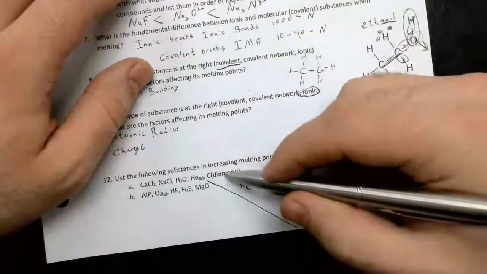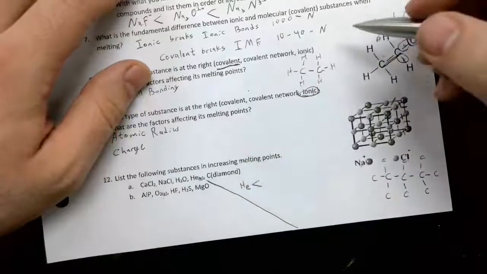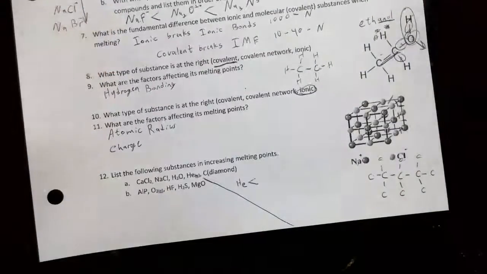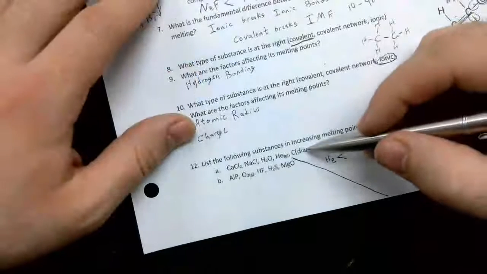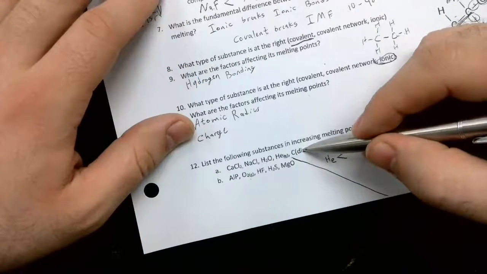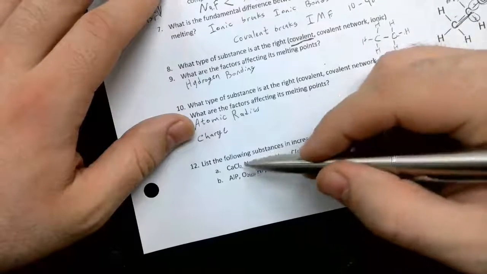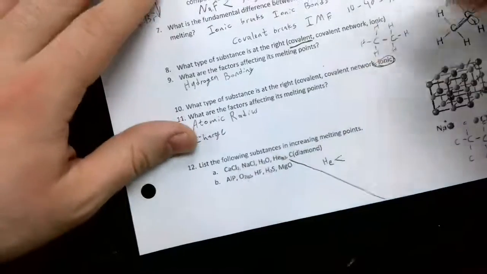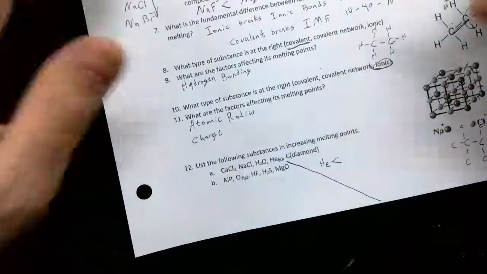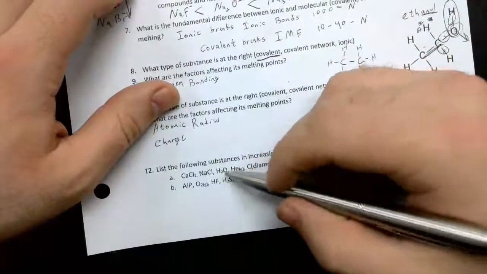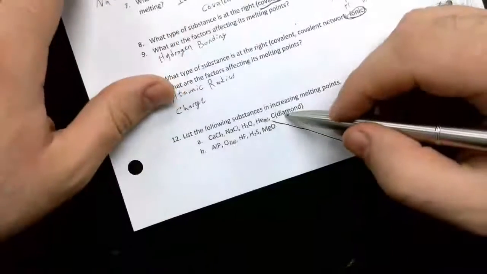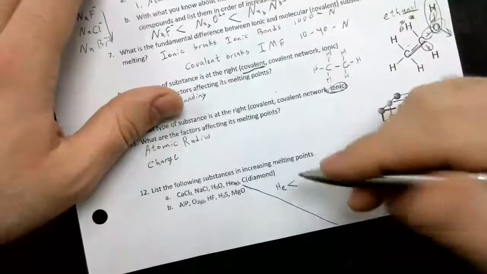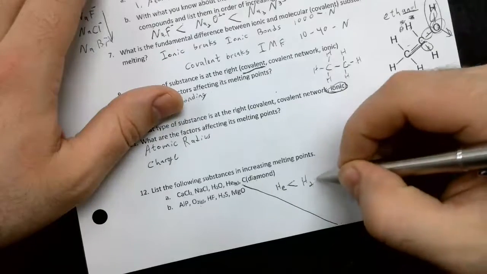So diamond, that's really going to have our highest melting point. And if you weren't sure, you could look that up. That would be a thing to Google just to make sure, especially when we're looking at the difference between a network covalent, an ionic, and another ionic. They can really be very close in their melting points. So then H2O, clearly that hydrogen bonding is going to be lower than both our network covalent and our ionic. So H2O is going to go next.